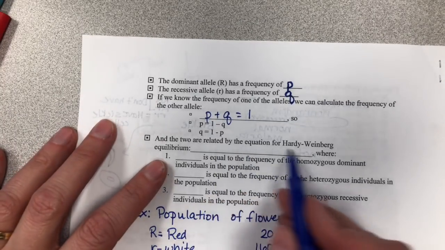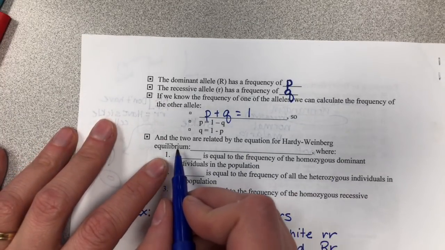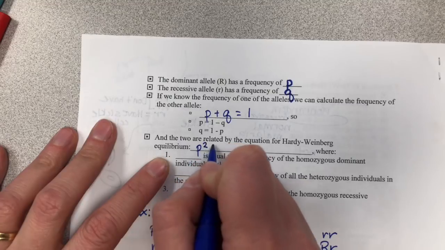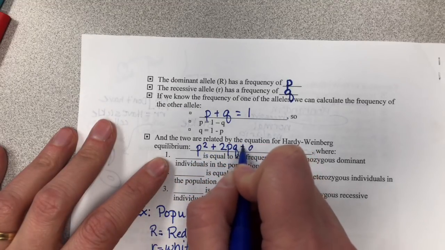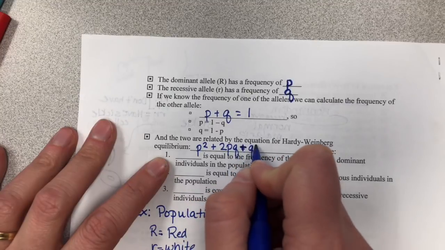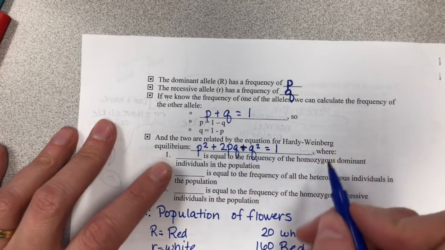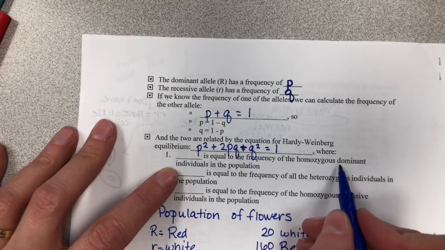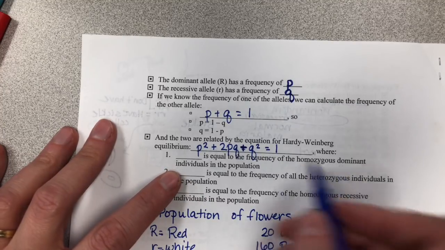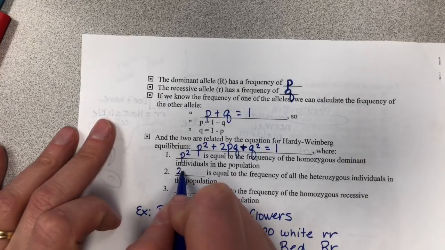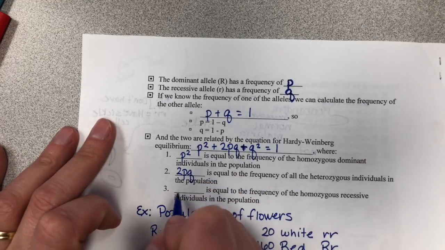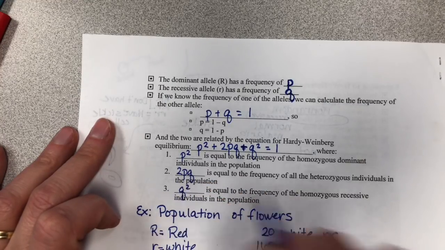And the two are related by the equation for Hardy-Weinberg equilibrium, and that is this, so what we just came up with together: P squared plus 2PQ plus Q squared equals 1, where P squared is the frequency of the homozygous dominant, heterozygous is 2PQ, and homozygous recessive is Q squared.